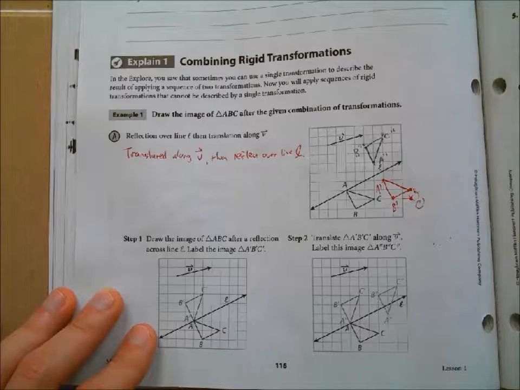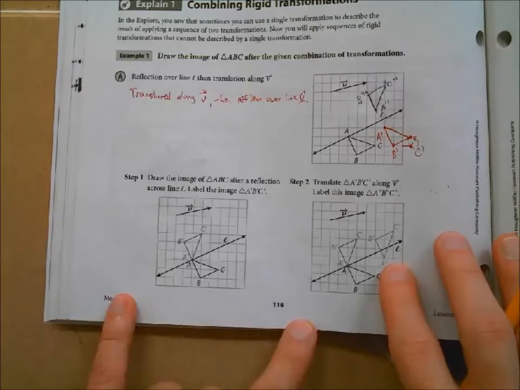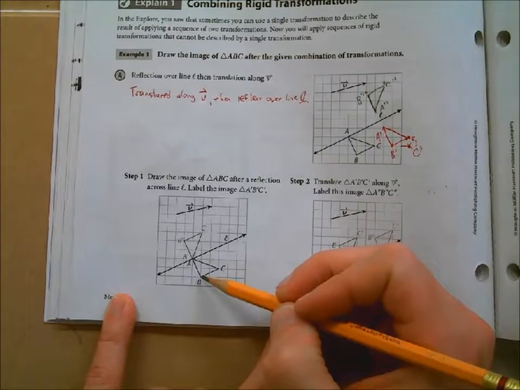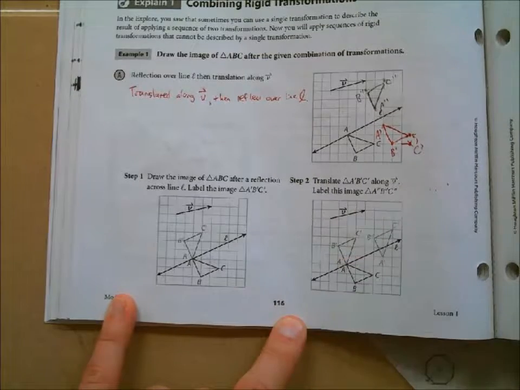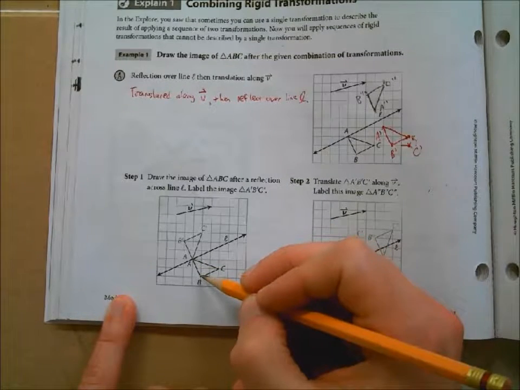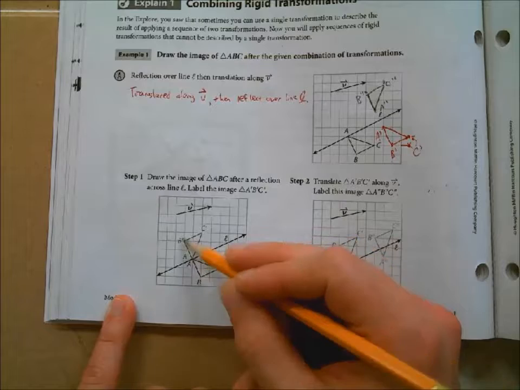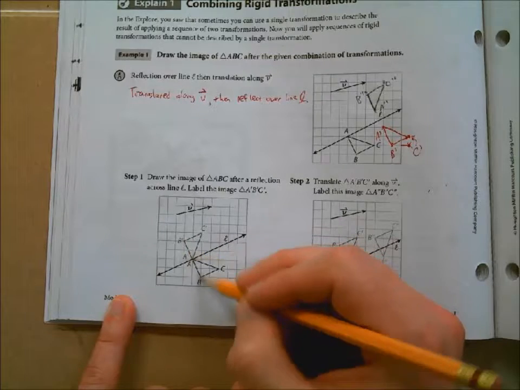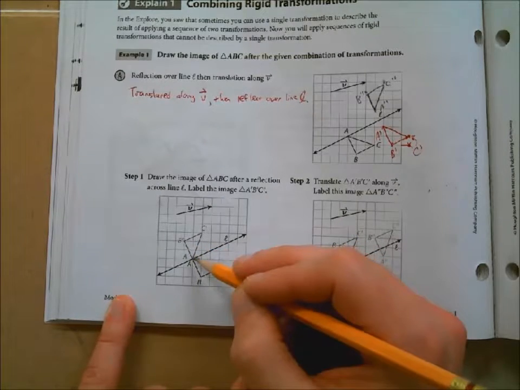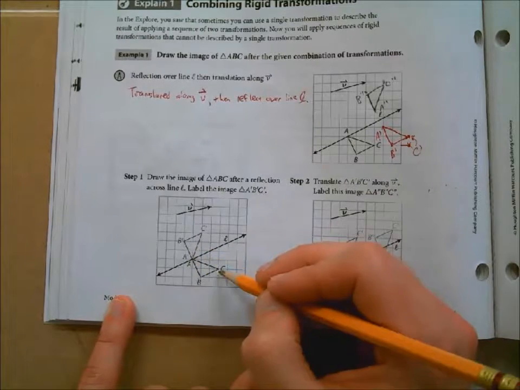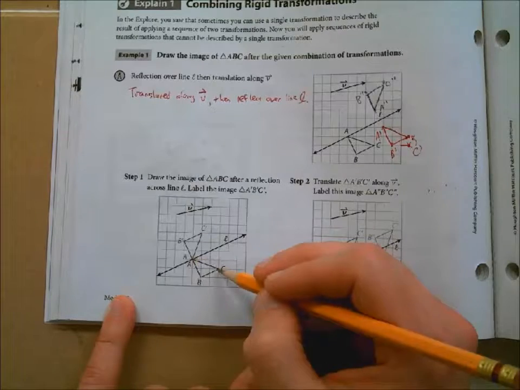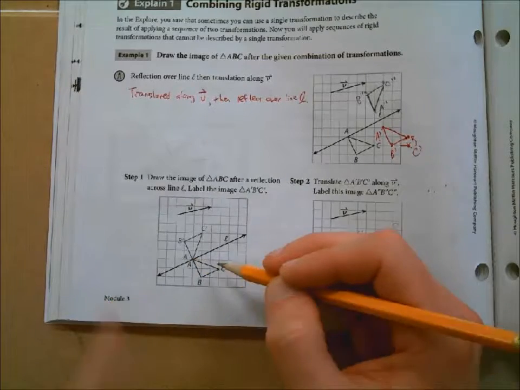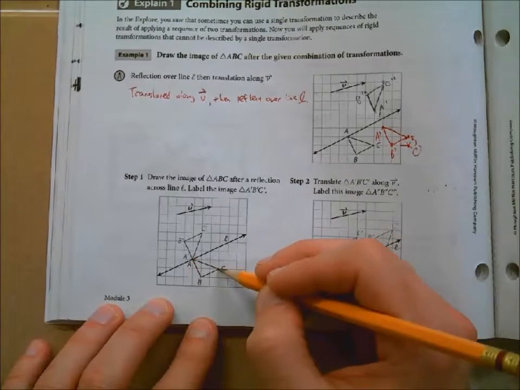My argument would be, I don't know if there is such a thing as reflecting over a point, but if there were, I would agree that B prime would be the reflection of B over the point A, but I don't think C prime would be the reflection of C over point A. If I were thinking about reflecting C over point A, I would think C would be going to here.